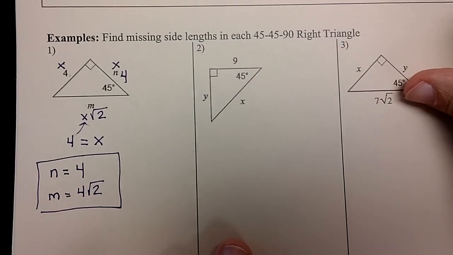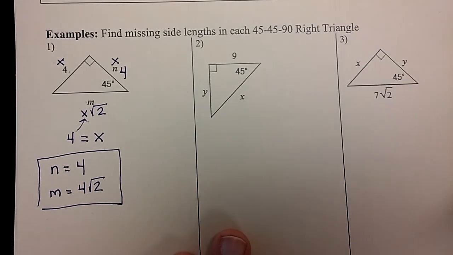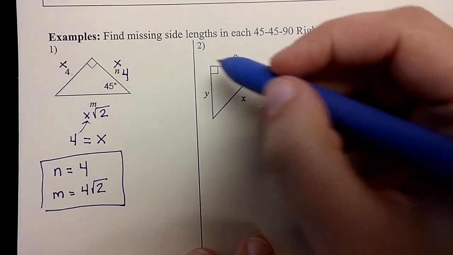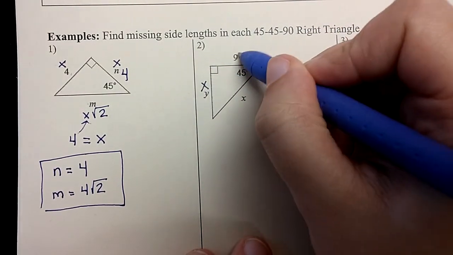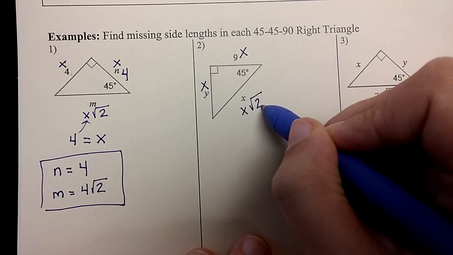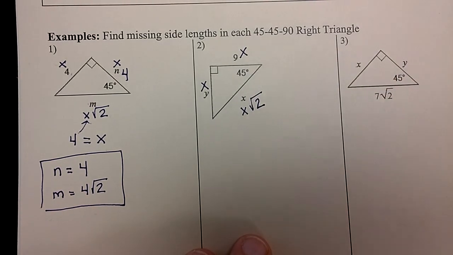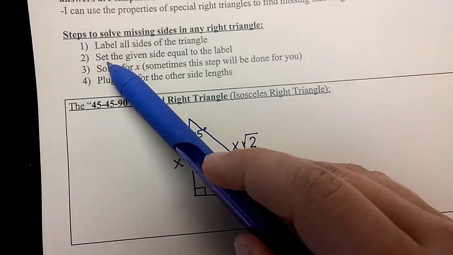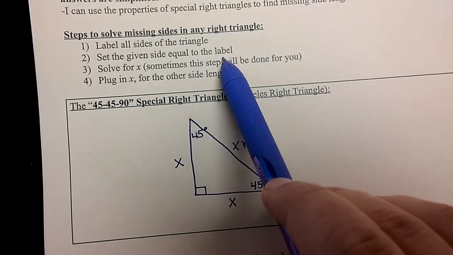Let's try another example. Here, number 2, first step, label all your sides. The legs are each x, and the hypotenuse is x times root 2. Step 2, set the given side equal to the label.